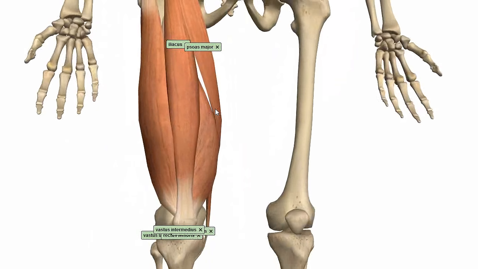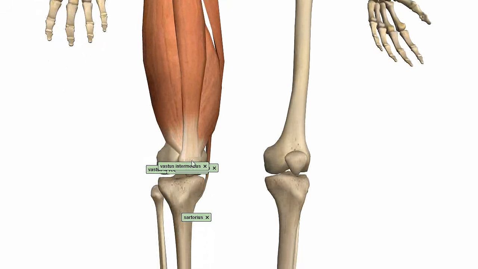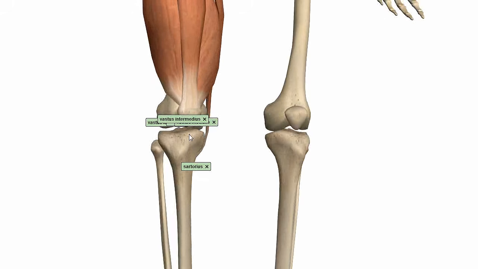So the rectus femoris, along with the vastus muscles, inserts via the quadriceps tendon onto the patella bone, and the patella then inserts onto the tibia via the patellar ligament. Muscle is attached to bone by tendons, and bone is attached to bone by ligaments.